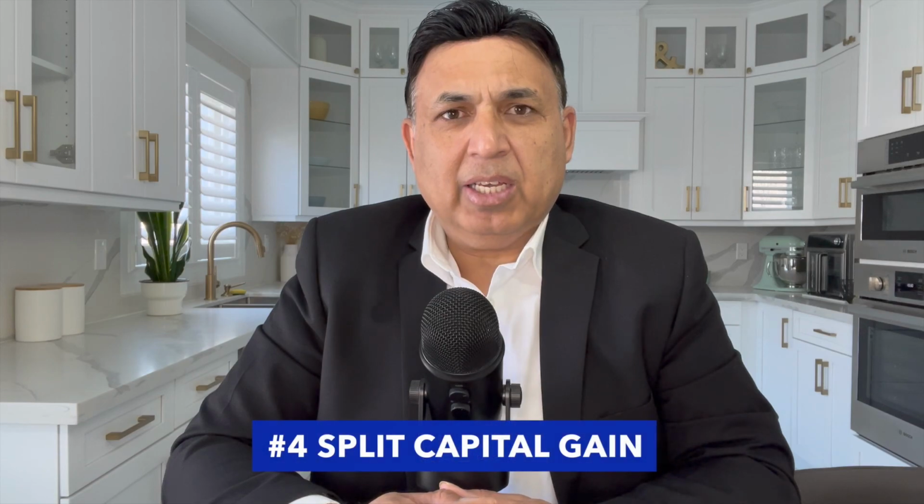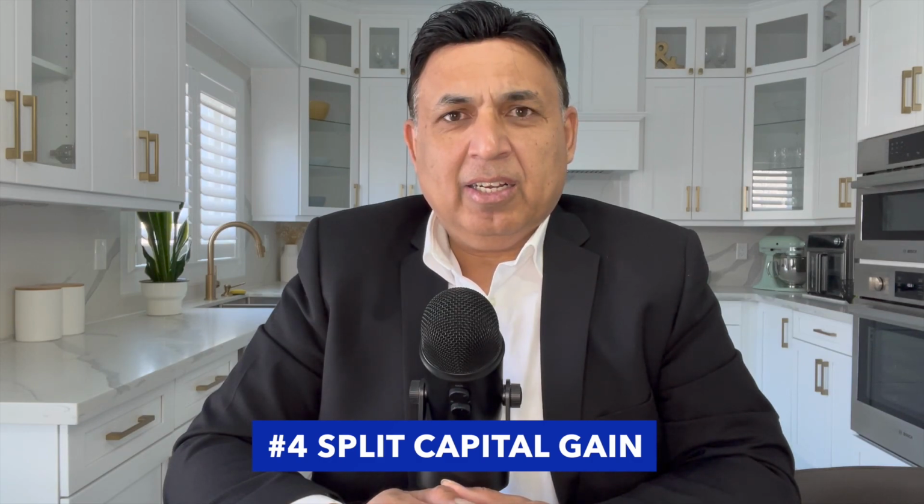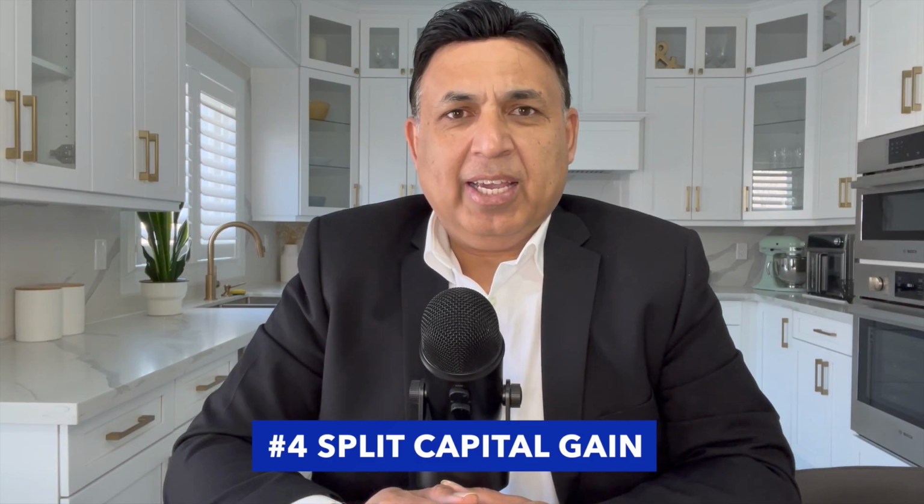Fourth way to reduce capital gain tax on the sale of rental property is to purchase with the immediate family member like spouse or adult children. If you have a spouse or adult children on the title of the rental property and they are in the low tax bracket, not only you can split the yearly rental income, but you can reduce the overall family tax bill. You can also split the capital gain on the sale of the rental property and reduce the capital gain tax.